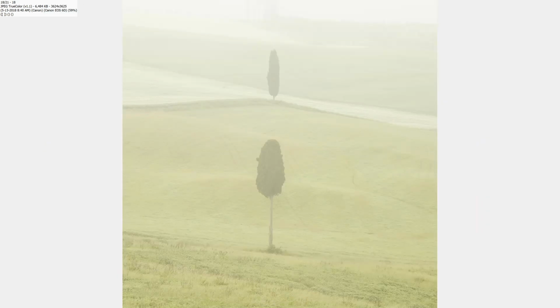It's the same location, only that I've included another tree. It's not always a good thing to have two elements that attract the eye. I left the photo looking like this just to point out that in this situation there are two elements that are competing for your attention.